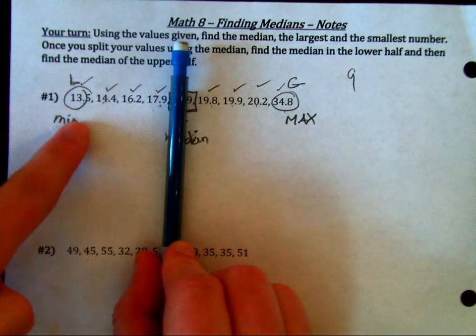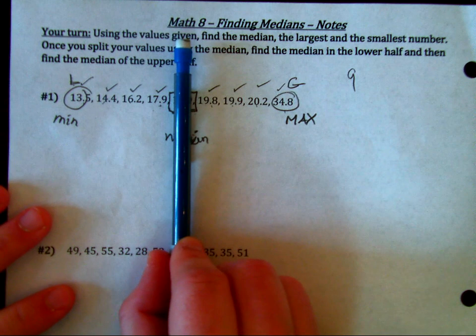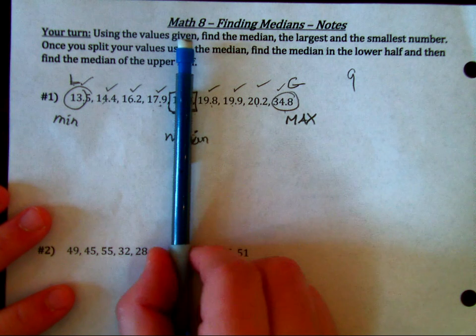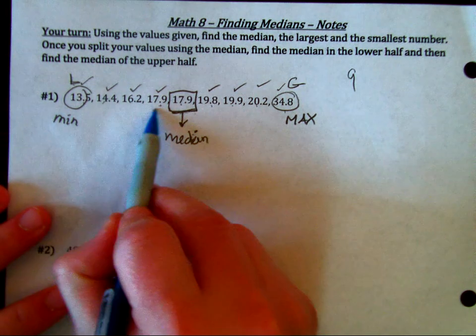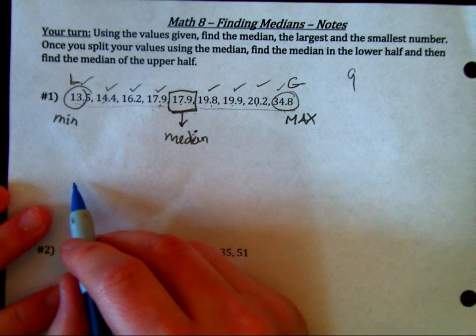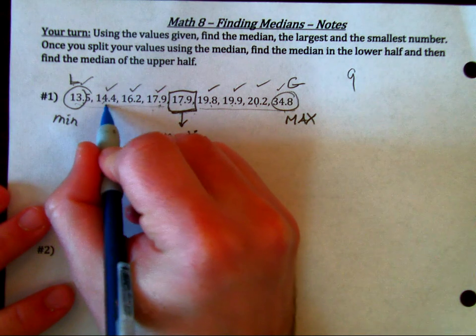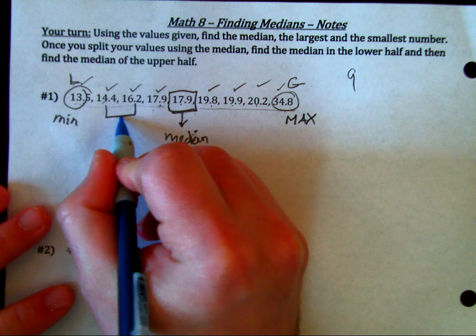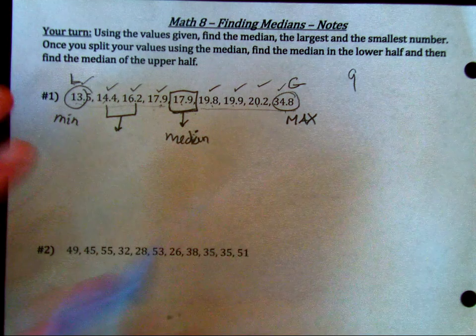Now I split these into 2 groups. I have 4 numbers to the left, and 4 numbers to the right. That means I'm going to have to take an average. Let me double check my values as well.